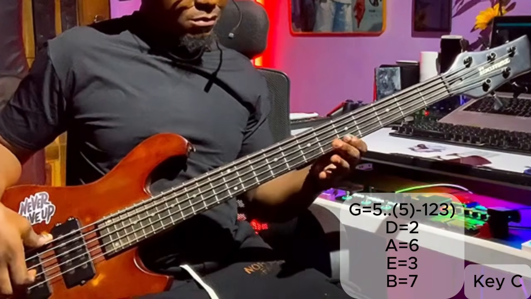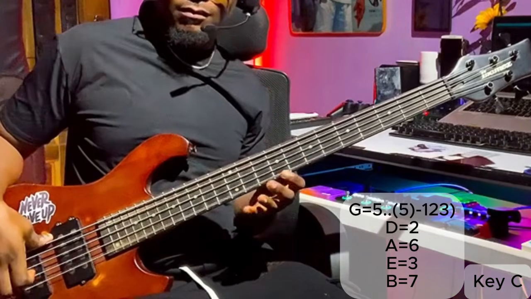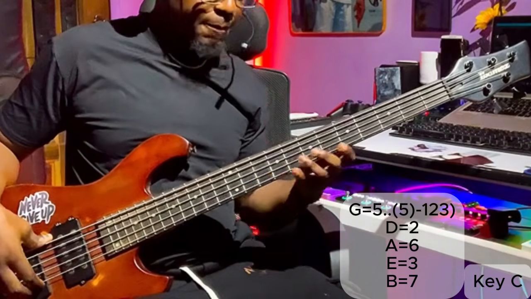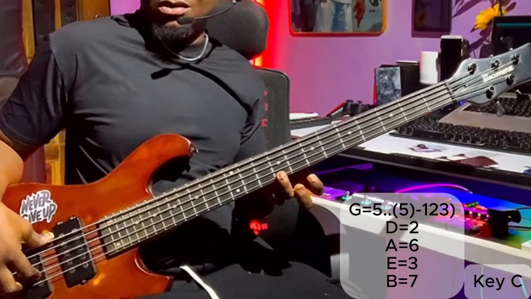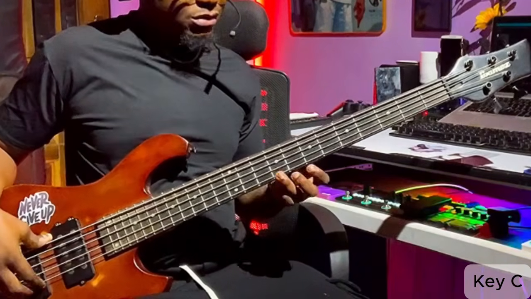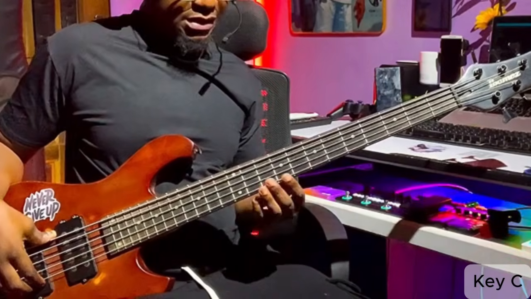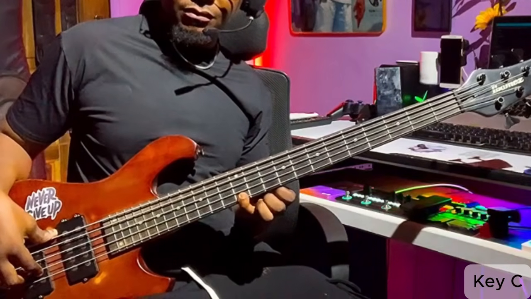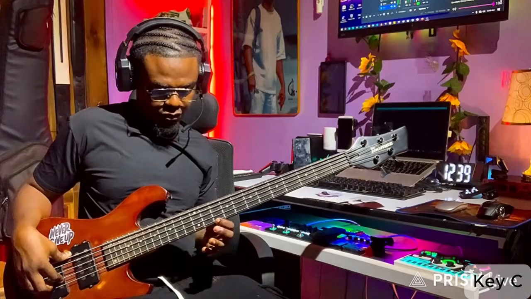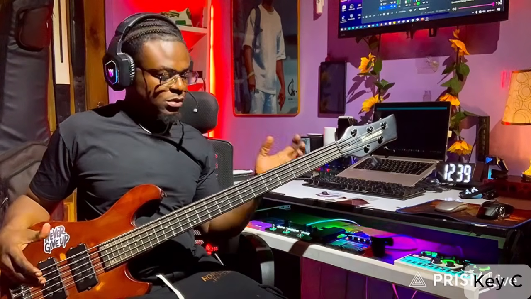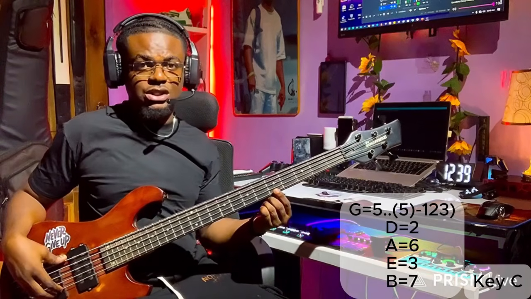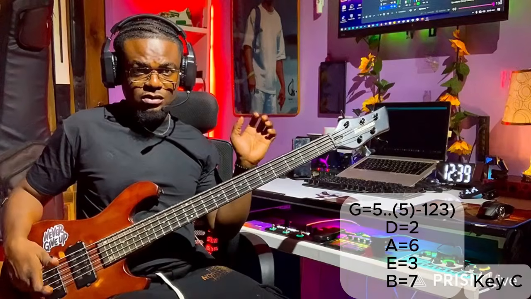See, okay, so this is 5 1 2 3. You can also do to the 2 progression, to the 3, 4. It depends. So you see how you can use the open string on key C that is giving us the 5 note.